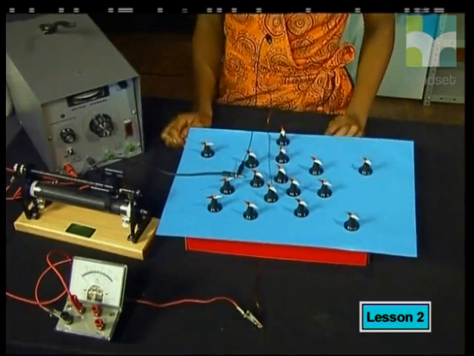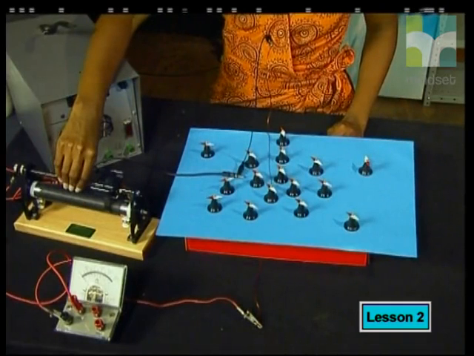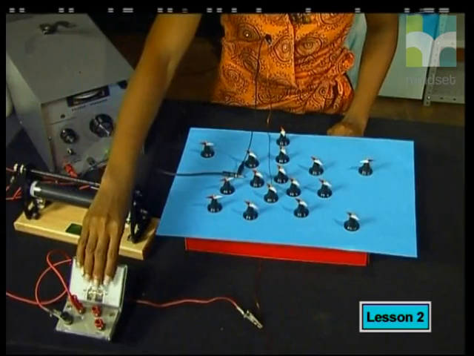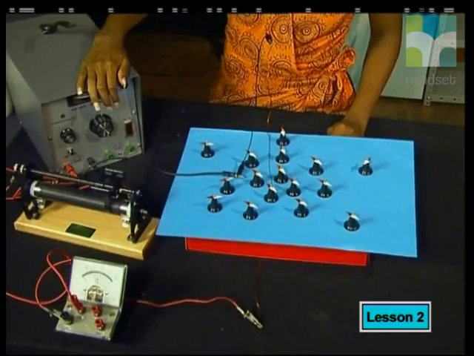Next, I have connected the copper wire in series with a variable resistor to regulate the current passing through the conductor, an ammeter to measure the current, and a power supply. Now I'm going to turn on the power supply, and you need to look carefully at what happens to the compasses.